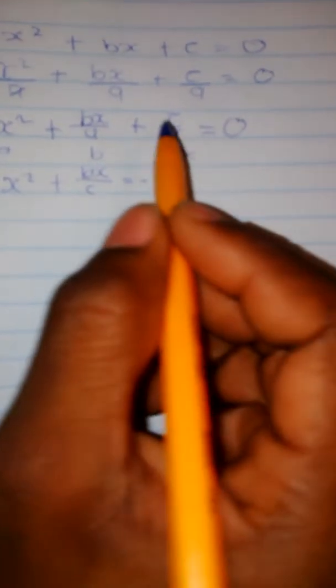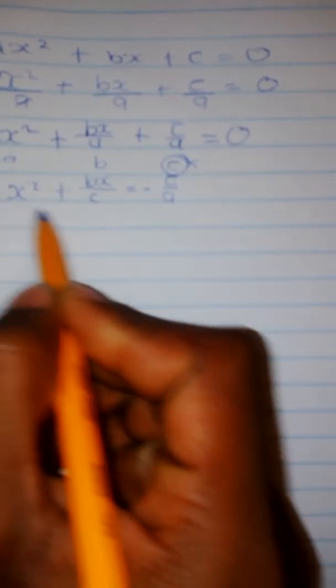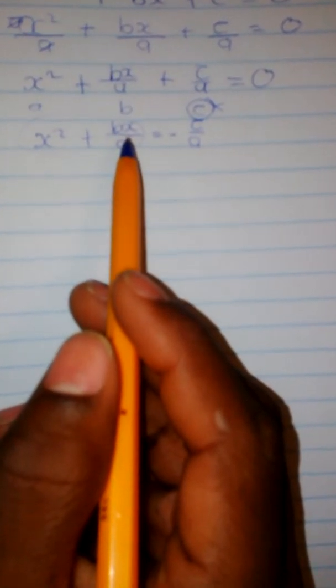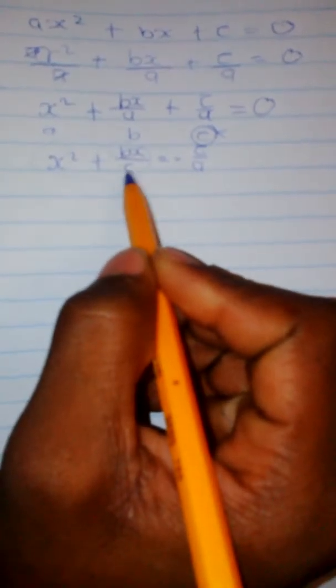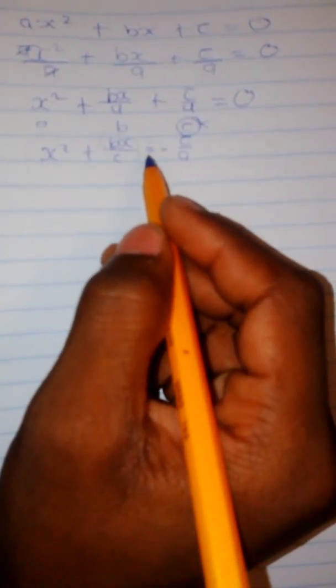So why? Because we want to make this a perfect square. As I said, consider your b. Here's our b. We need to have an a x, am I wrong? This is a, I'm sorry. So what we're going to do is this. We're going to solve for x right now.